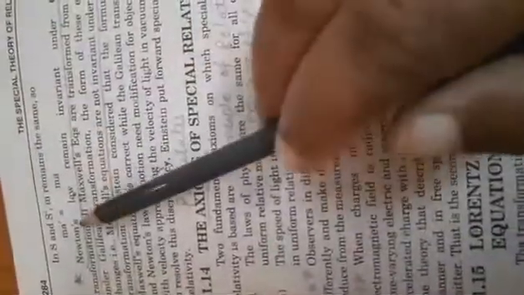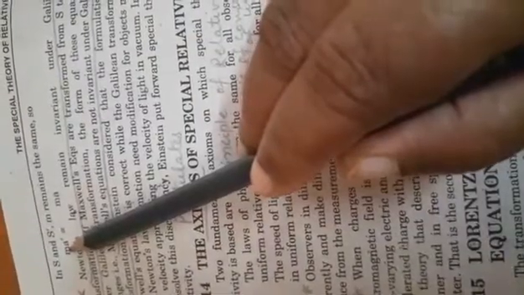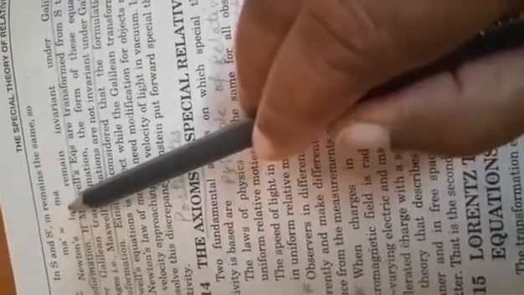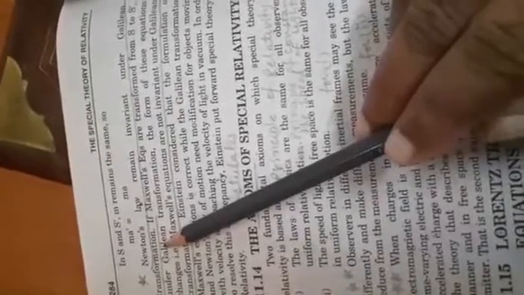In S and S dash, m remains the same, so m a dash is equal to ma. Hence Newton's laws remain invariant under Galilean transformation.